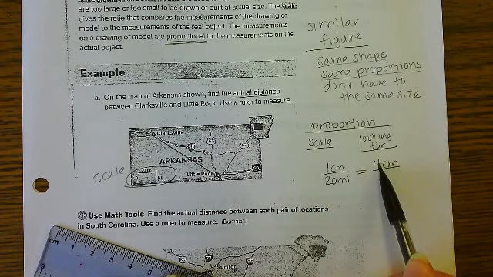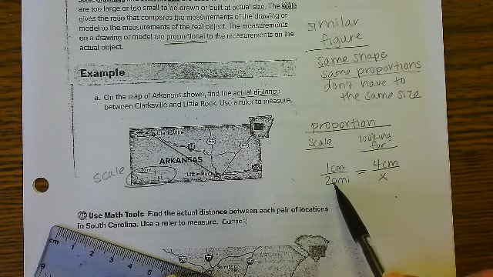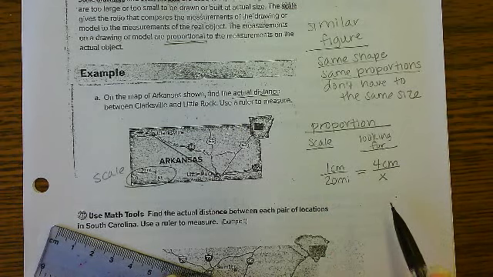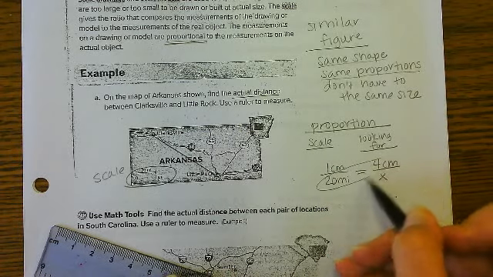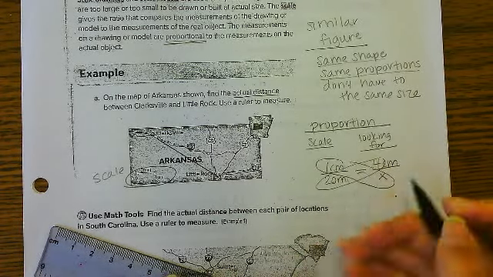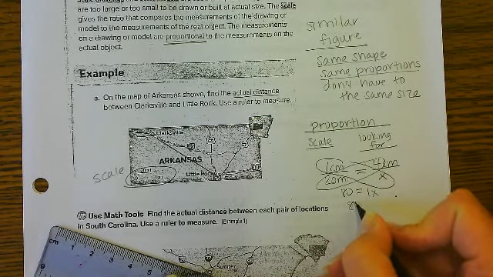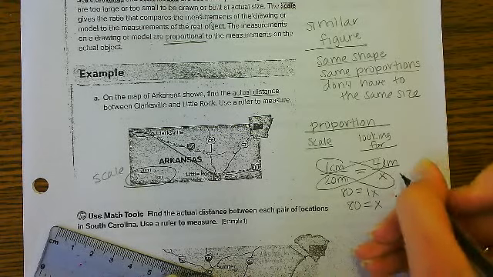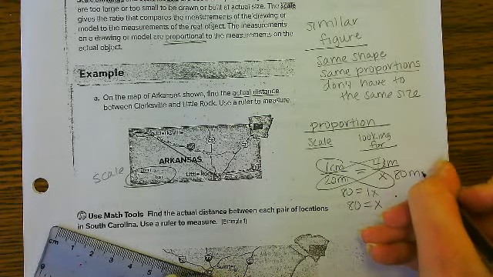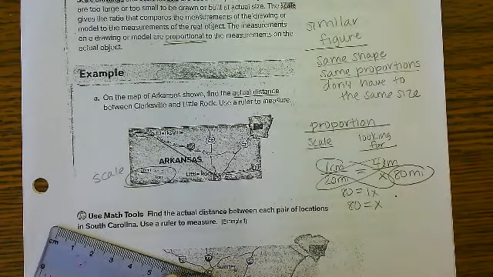So we've got the map amount on top, the real life distance on the bottom. And you can solve this with cross multiplication. 4 times 20 is 80, 1 times x is 1x, which is the same thing as just 80 equals x. So that means that they are 80 miles away from each other in real life.